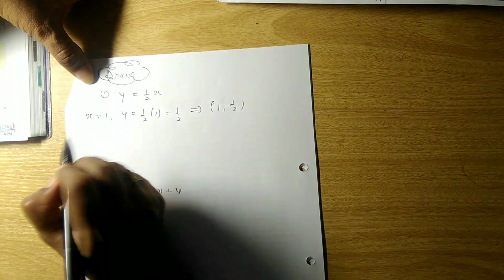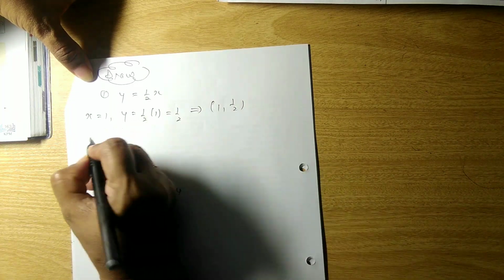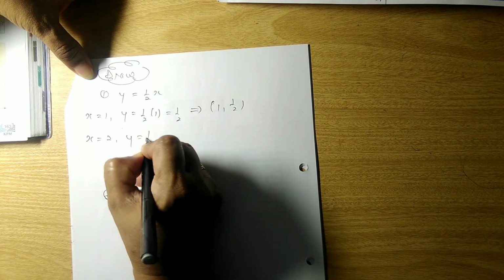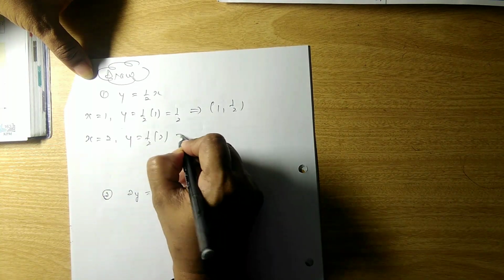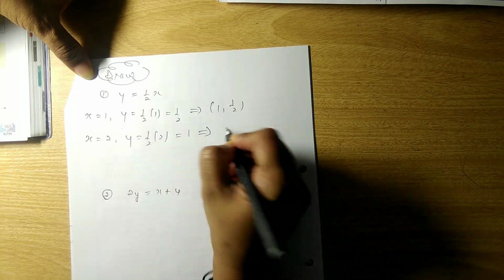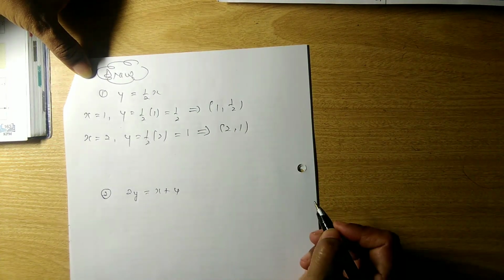We need 2 coordinates to actually draw any straight line. So probably the next one I'll pick is maybe 2. So y becomes half times 2, so you actually get a 1 here. So my coordinate is 2, 1.